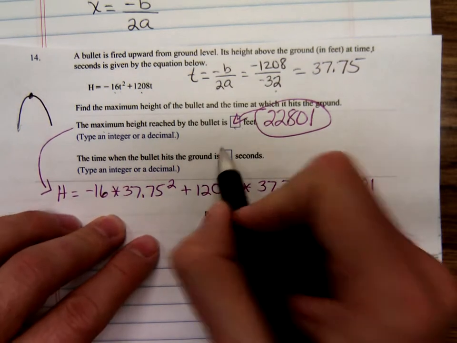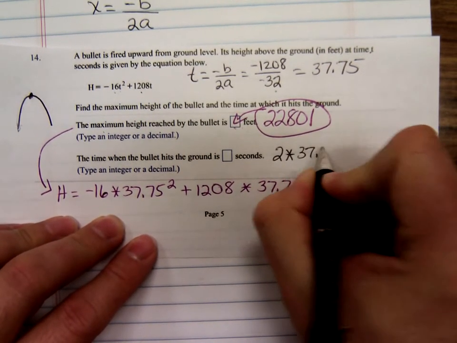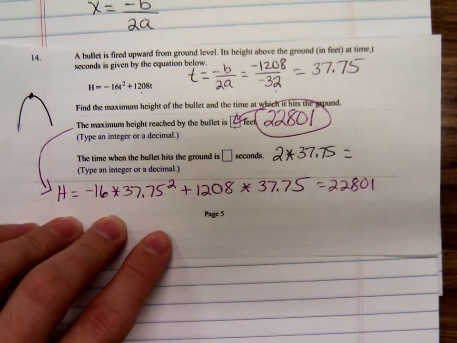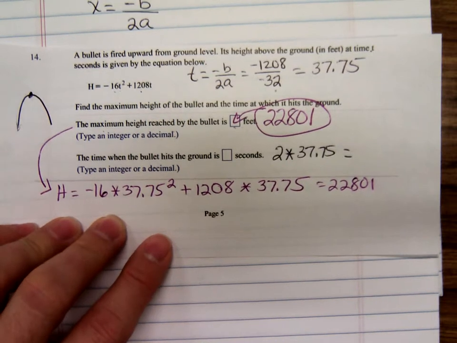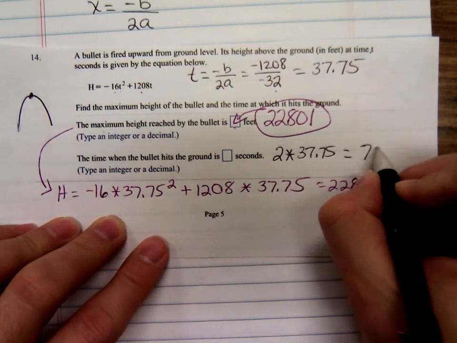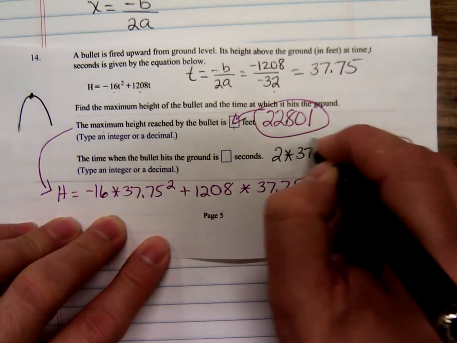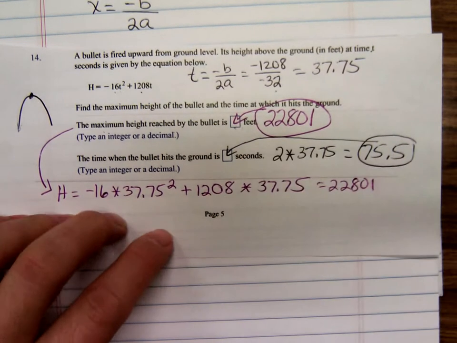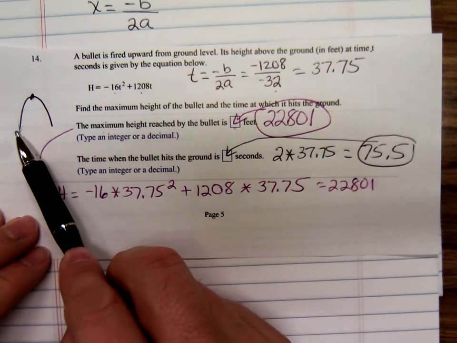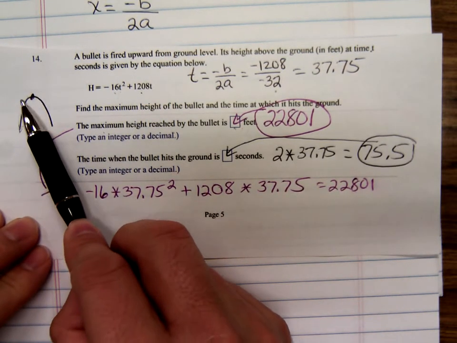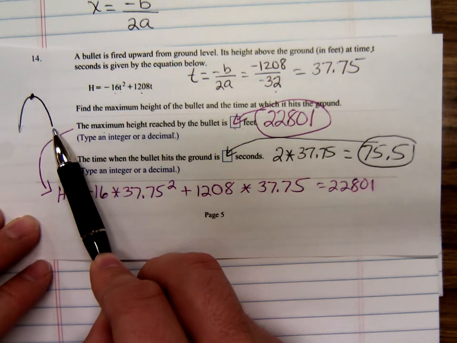So to answer this, I'll say 2 times 37.75, which is 75.5. So it's taken 75.5 seconds for it to go from ground level, reach its maximum, and back to ground level. Okay?